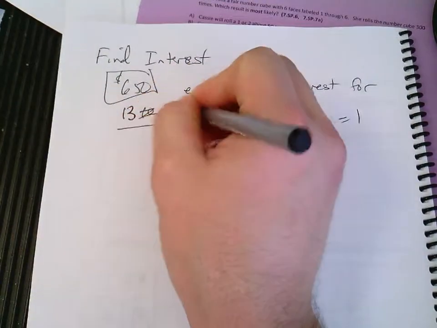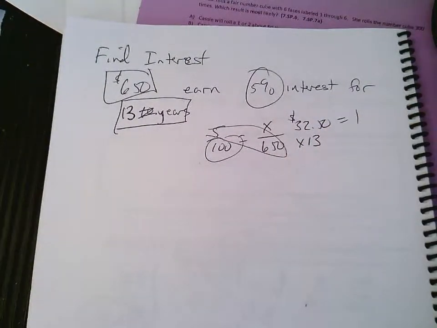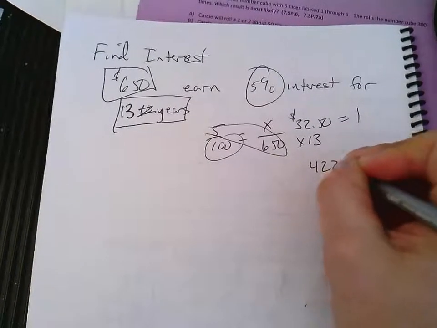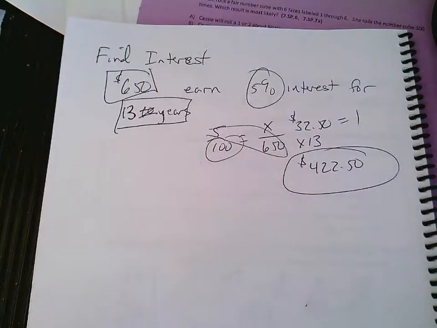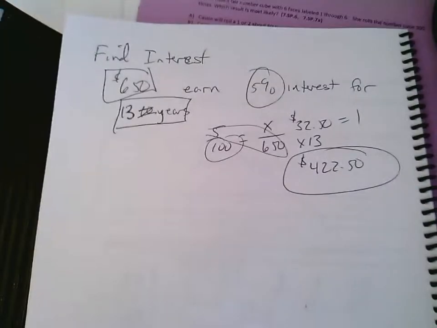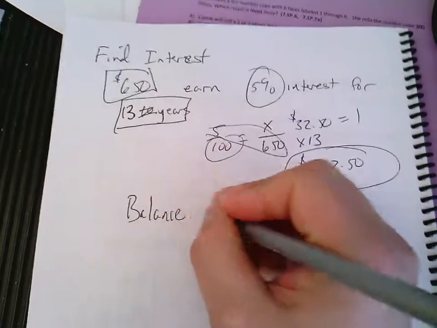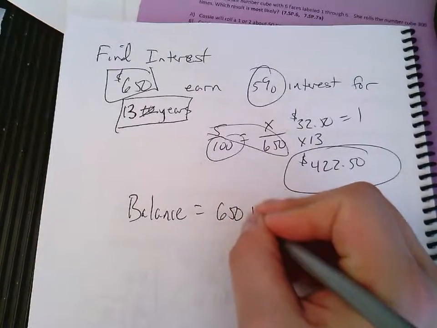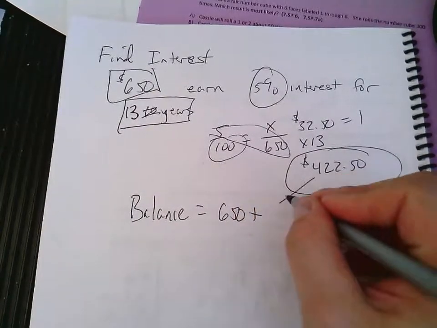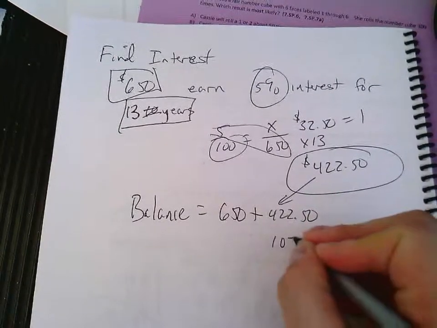We want to go for 13 years, so multiply by 13, and I get $422.50. This is the amount of interest. The balance would be equal to what you started with plus the interest, for a total of $1,072.50.